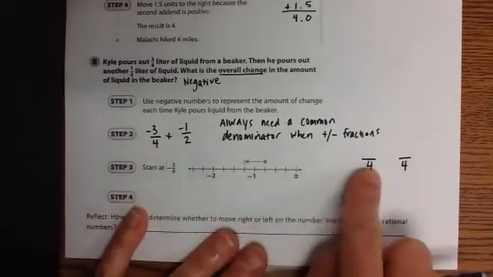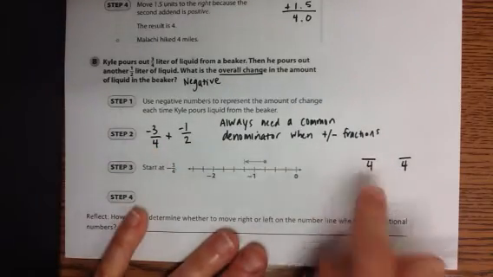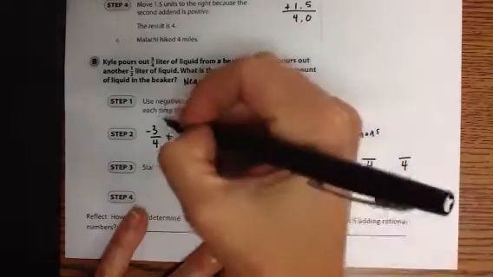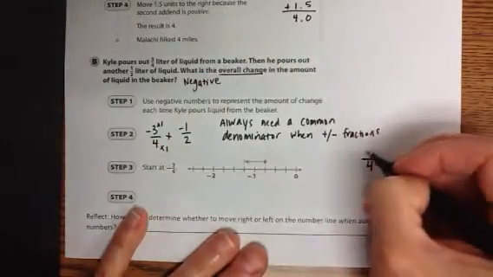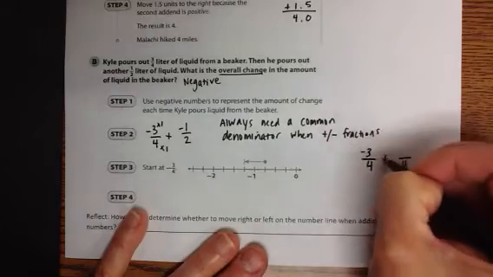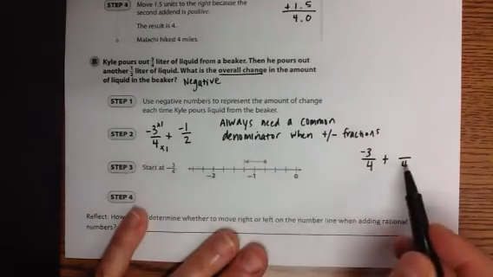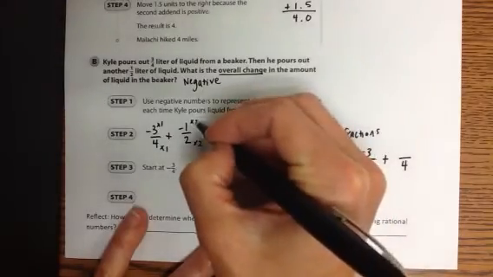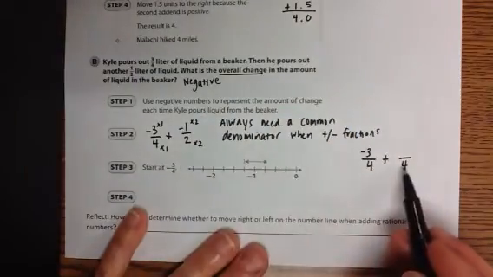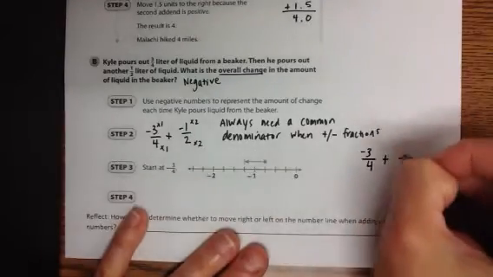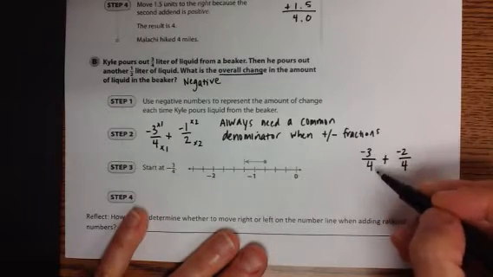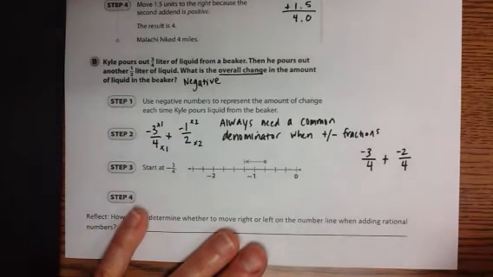So 4 times 1 gives me 4. So I multiply -3 times 1, and I keep a -3. Plus, what do I do to 2 to get to 4? Well, I multiply it by 2. So I have to multiply it by 2. 2 times 2 is 4. -1 times 2 is -2. So I have -3/4 plus -2/4.